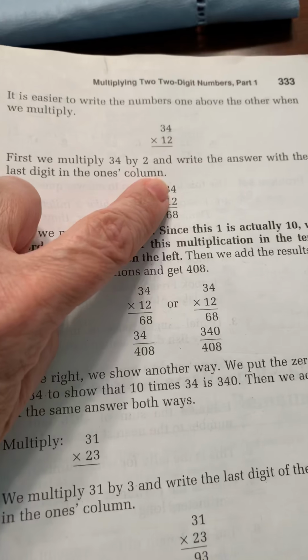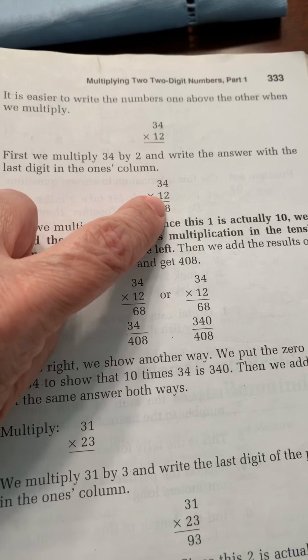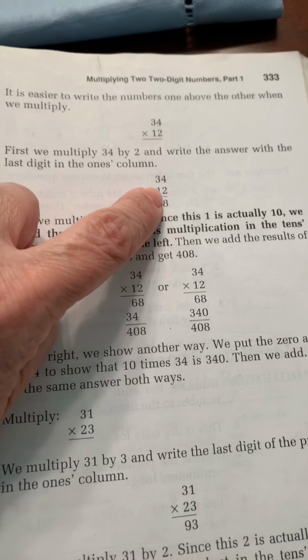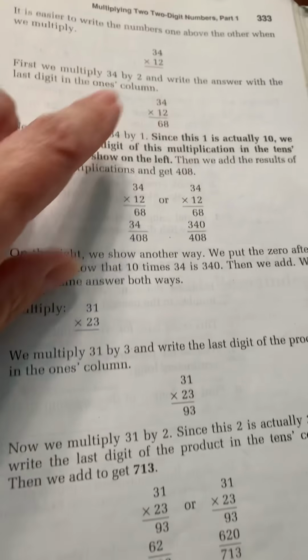Then you multiply the 34 times the 2. 4 times 2 is 8. 3 times 2 is 6. And so that is just multiplying by the 2, the digit in the ones place.